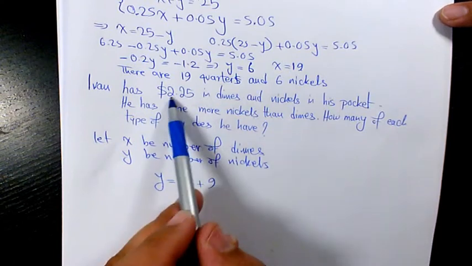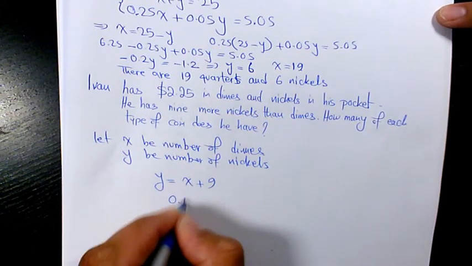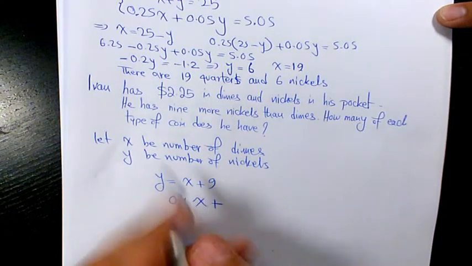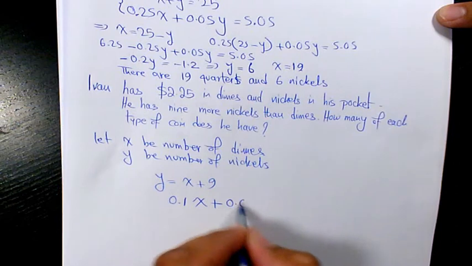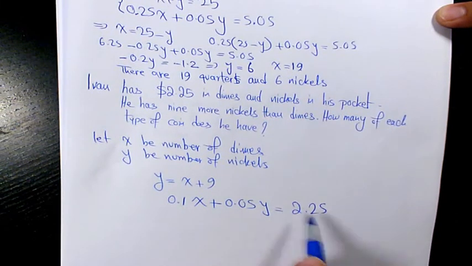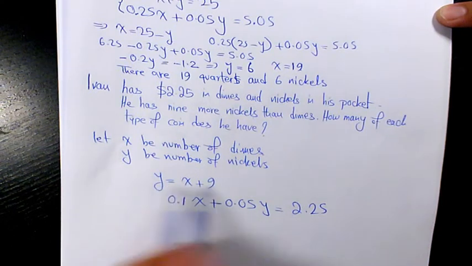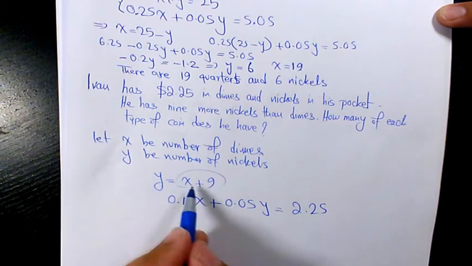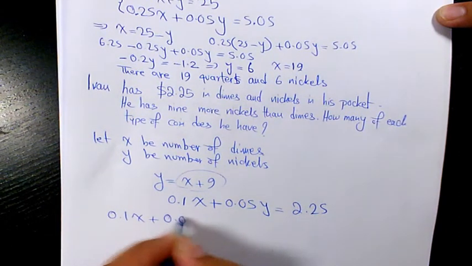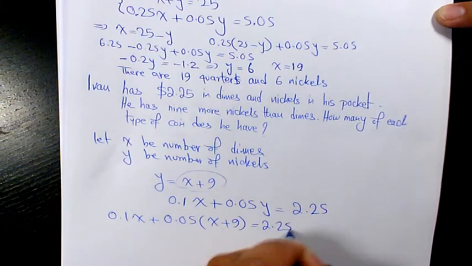And on the other hand, he has 2.25 in total. So we're going to say 0.1 for a dime times X plus 0.05 Y equals $2.25. So that's dollar, dollar, dollar, number of coin, number of coin, number of coin. So this is already isolated. So we just sub this expression instead of Y. So 0.1X plus 0.05 times (X plus 9) equals $2.25.